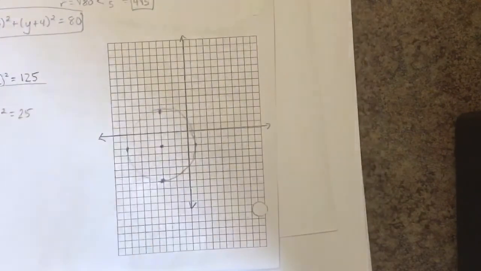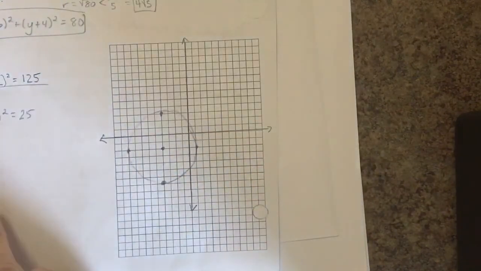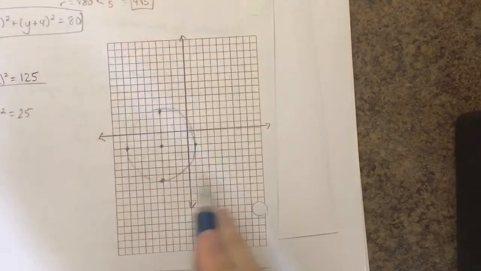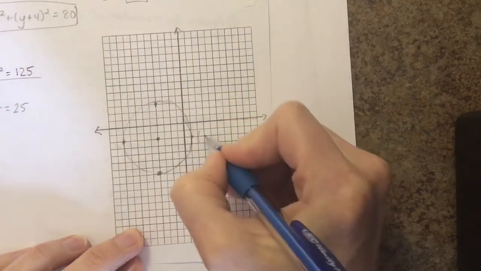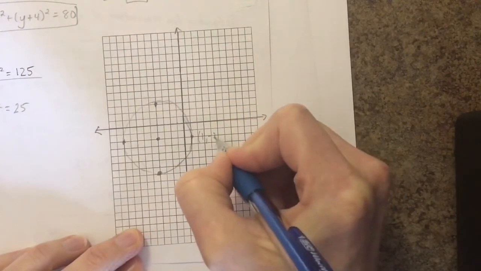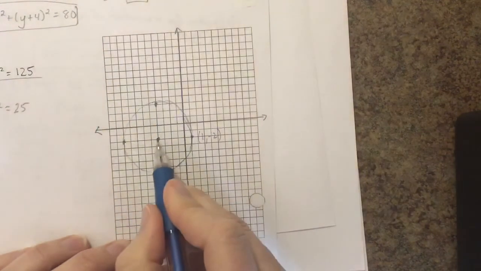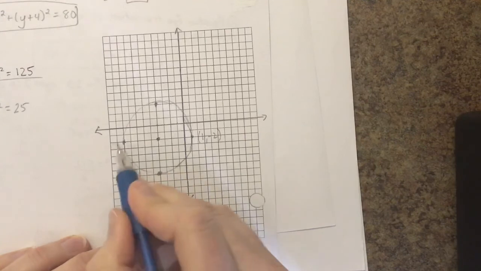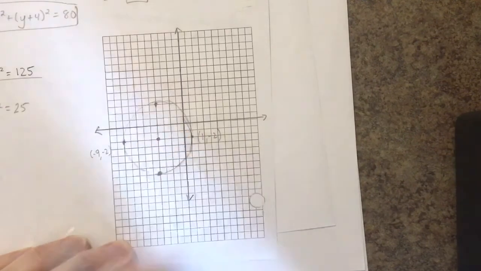Beautiful. Then I'm going to insist that we label these 5 points. We've got the center, and what are these 4 points that are actually on the circle? Well, let's see. This one is 1, negative 2. Then I'm at negative 4, negative 5. That's negative 9, negative 2.